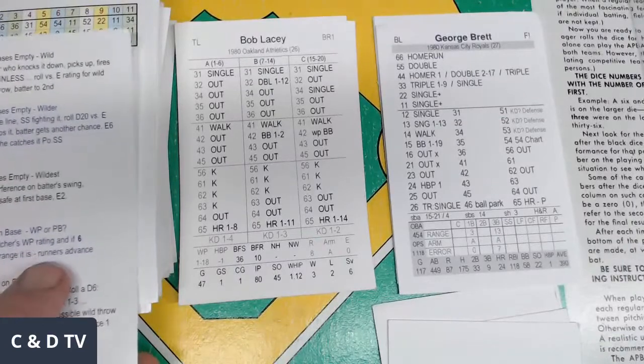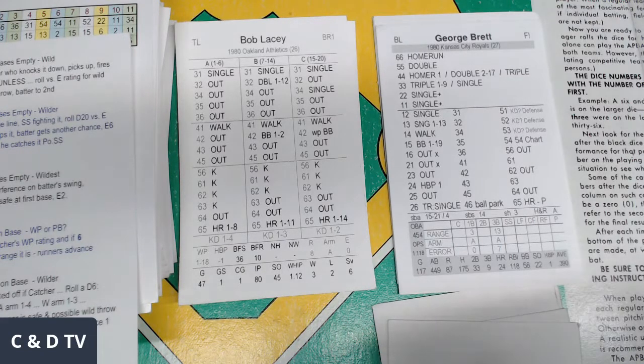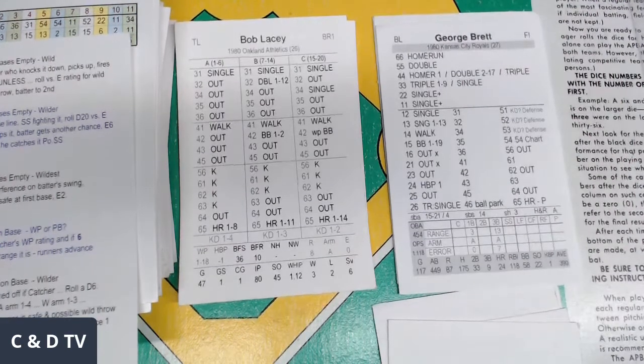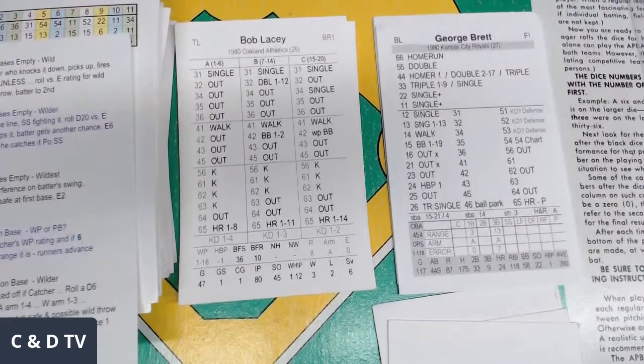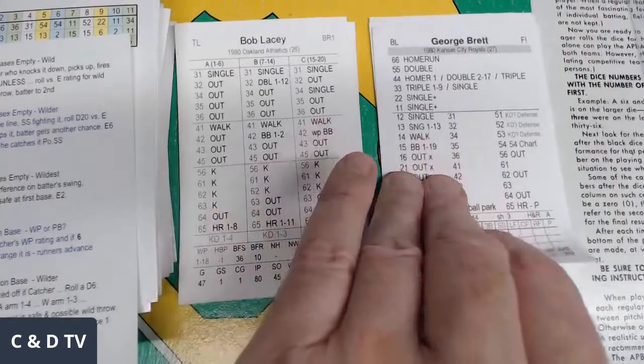Wild pitch, pass ball, a 6. That is going to be, at least, a wild pitch. It may be a pass ball. Essendon's pass ball rating is a 1 or a 2. So it's going to be a wild pitch. Hurdle comes in to score. Moving to second and going to third is Wilson to third, Washington to second. I'm going to walk Brett.